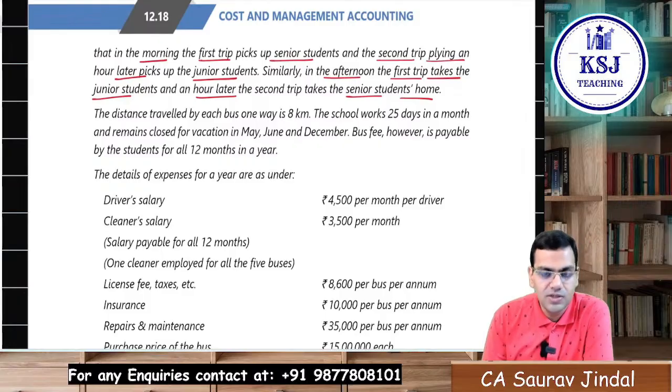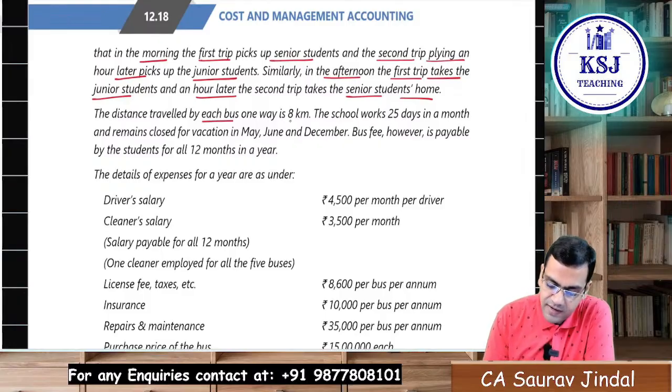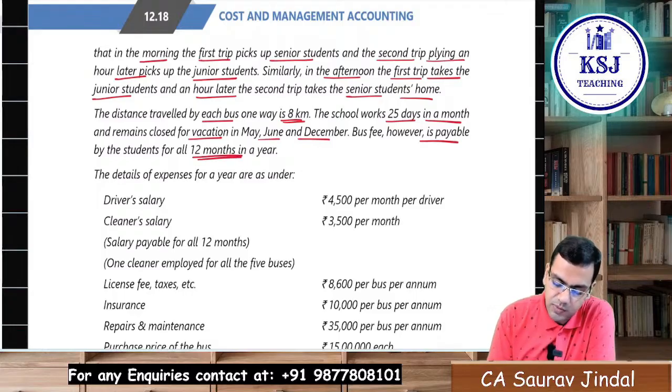The distance travelled by each bus one way is 8 kilometers. Okay, the school works for 25 days in a month and remains closed for vacation in May, June and December. The bus fee, however, is payable by students for all the 12 months in a year.